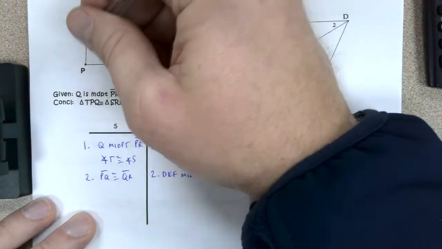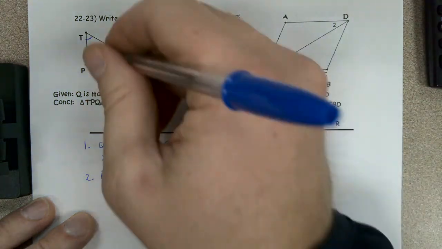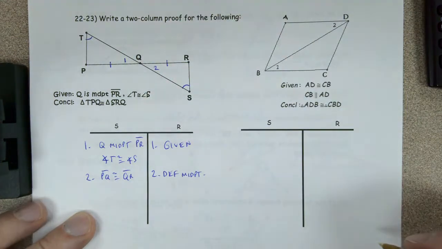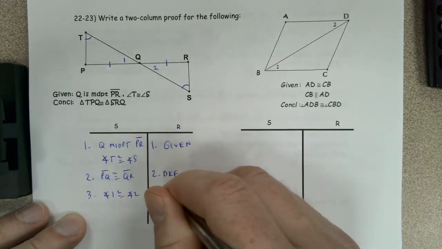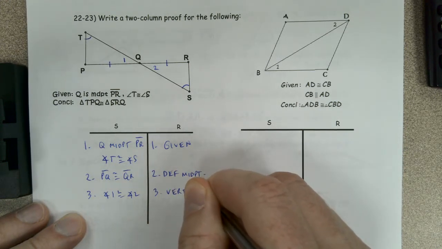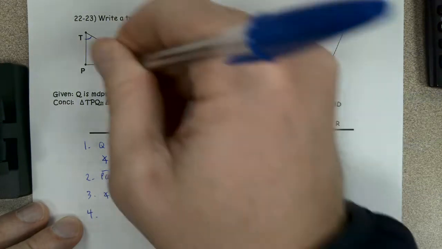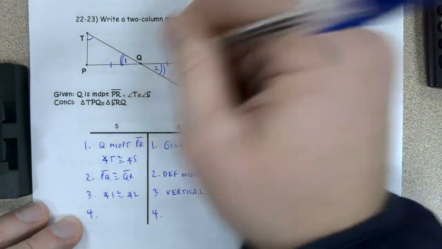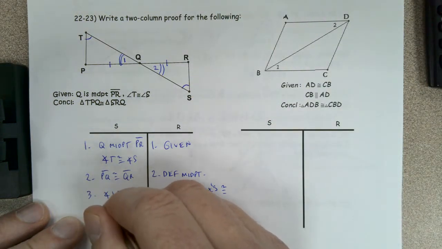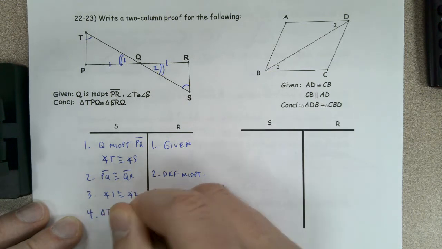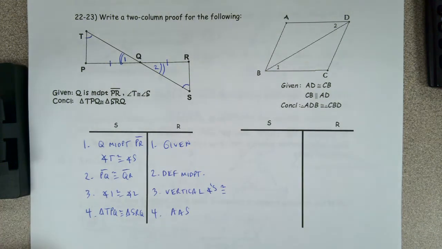They tell us that T is congruent to S, so I'm going to mark that in my picture. I'm going to put a couple numbers in here, so 1 and 2. So I'm going to say angle 1 is congruent to angle 2. That's vertical angles congruent. And if we mark that in the picture, notice that we have now angle, angle, side to prove the triangles congruent. So I can say triangle TPQ is congruent to triangle SRQ by angle, angle, side.